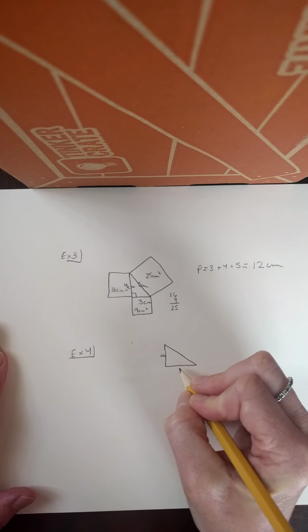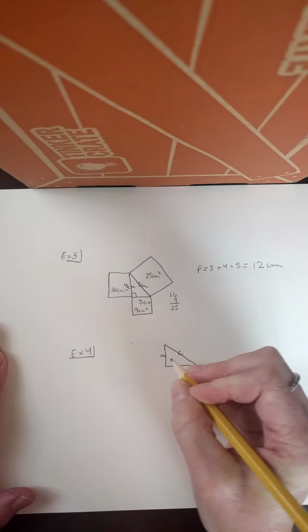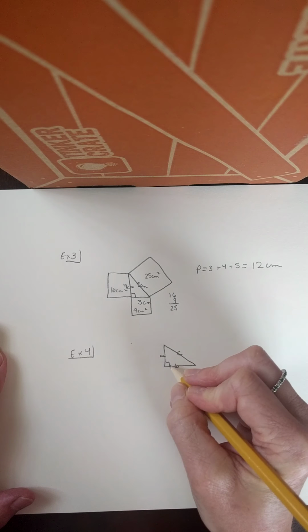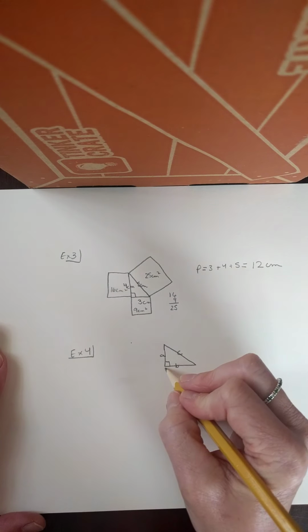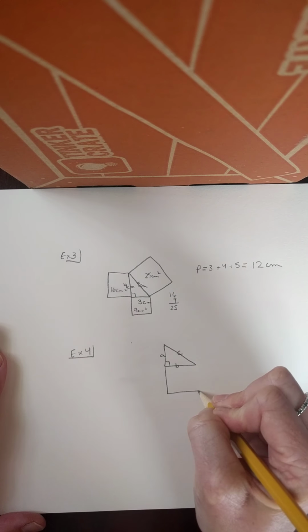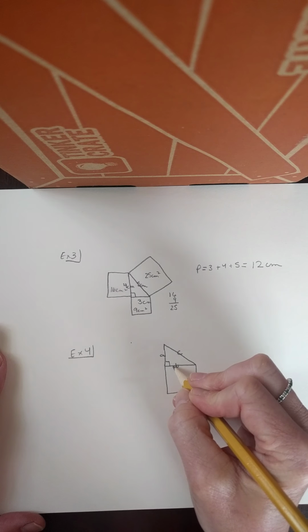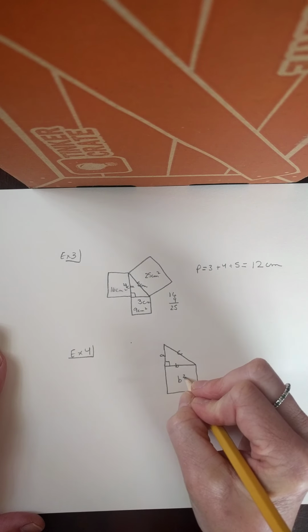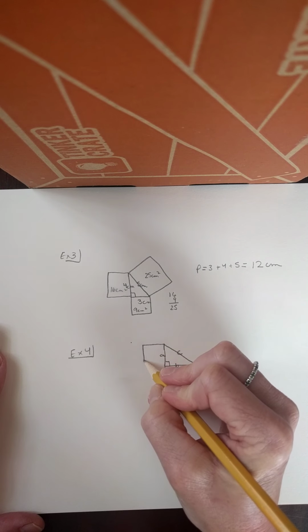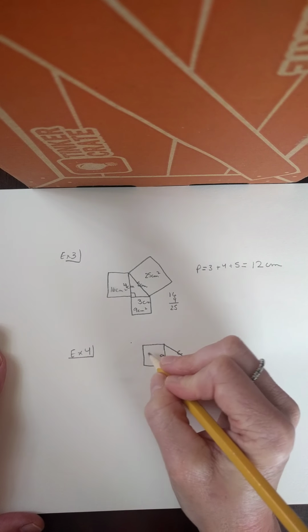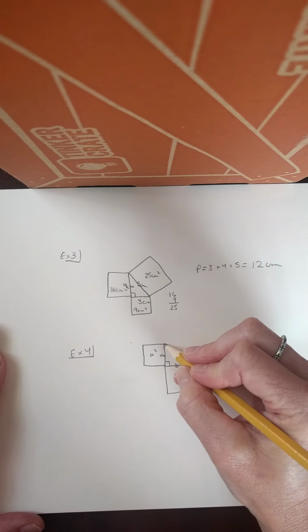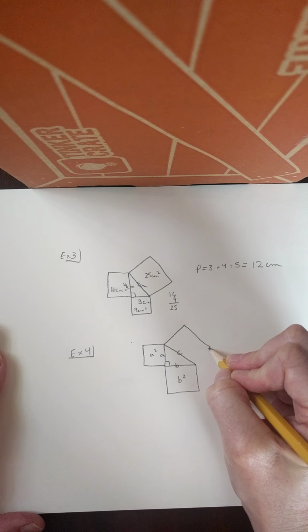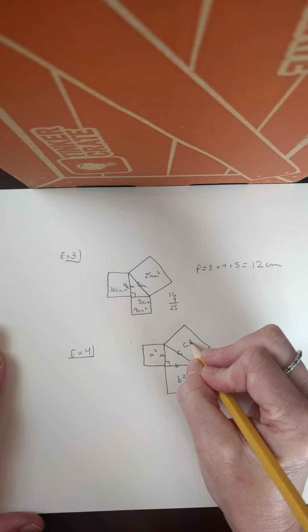So that's side A, side B, and the hypotenuse is side C, always opposite the right angle. So we draw squares here, and we don't know the length here. We just call it B, so then the area will be B squared. We don't know this length, A, but the area of that square will be A squared, and we don't know C, but we know that the area of that square will be C squared.